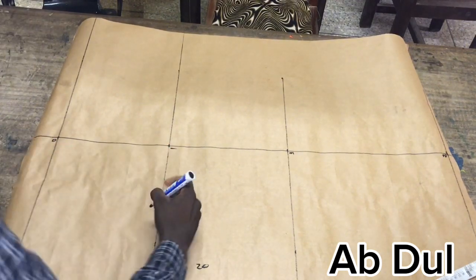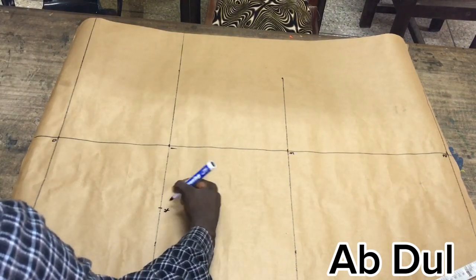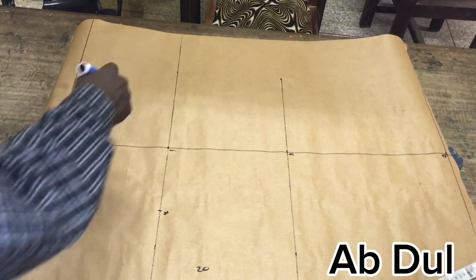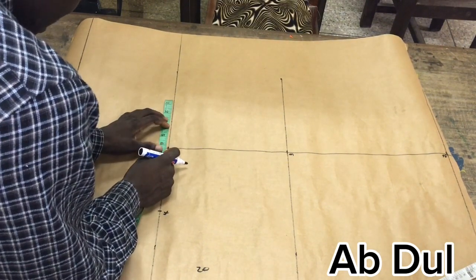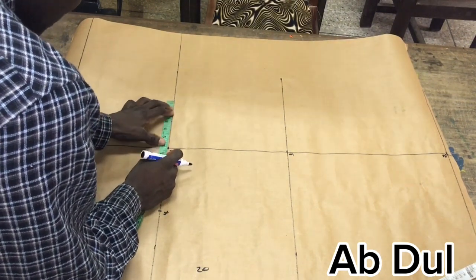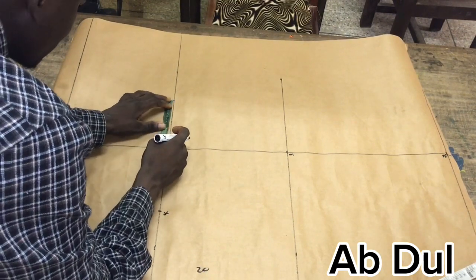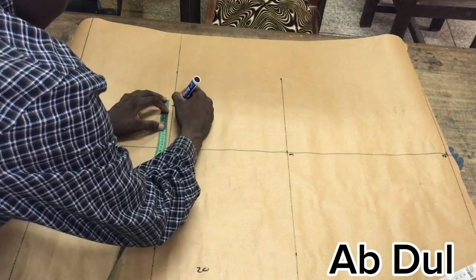Now we indicate here number 4. That is number 4. And number 5 is also to that side. Number 5 is the same 6.6 minus 2 cm. So we first indicate our 6.6, then we reduce it by 2 cm like this, and then this is our 5.